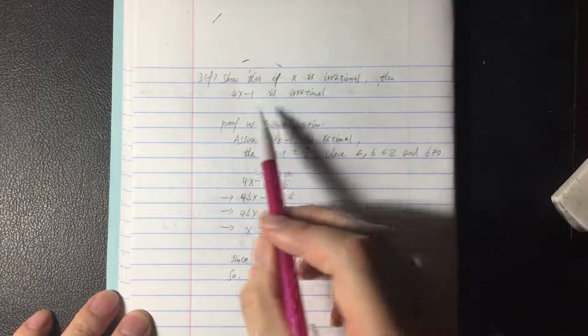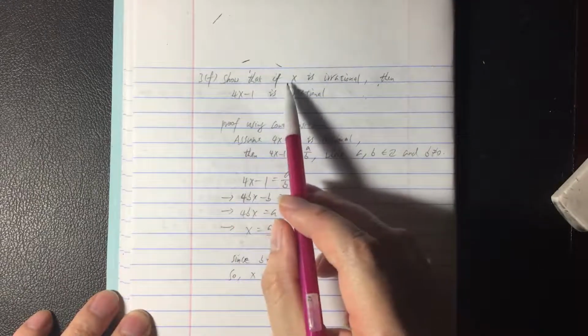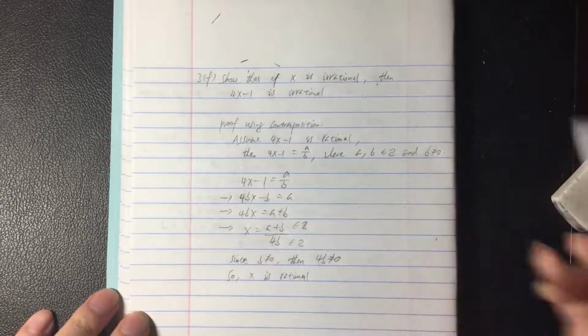We assume the opposite of the conclusion. We prove the opposite of the hypothesis. That's proved by contraposition.